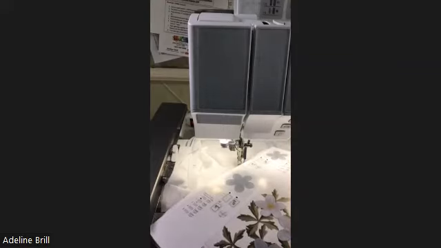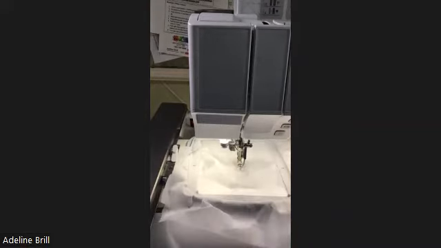Okay, so what happens is each of these flowers get stitched on like we did with the pop-up design. So that's how that design was made, with that intention in mind.